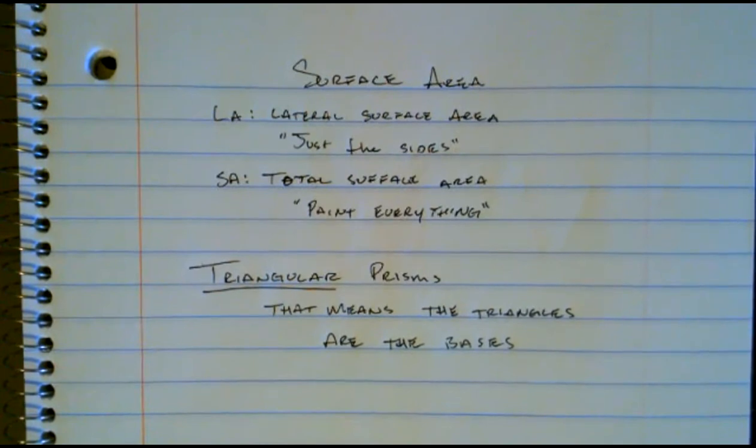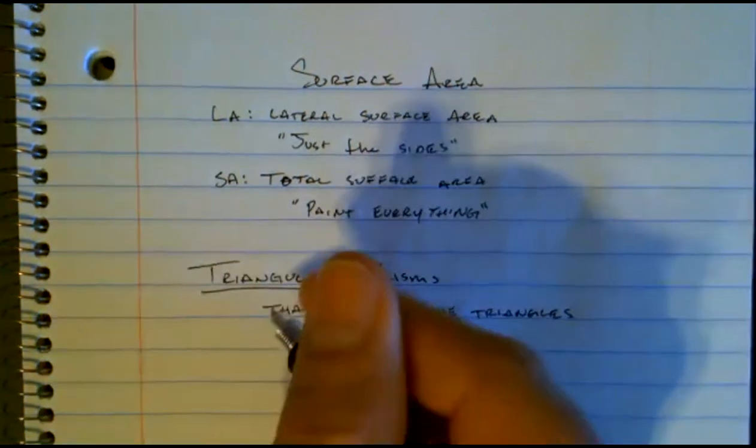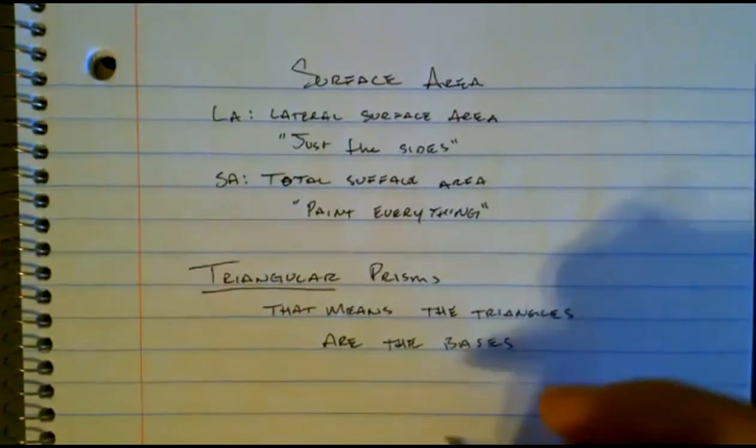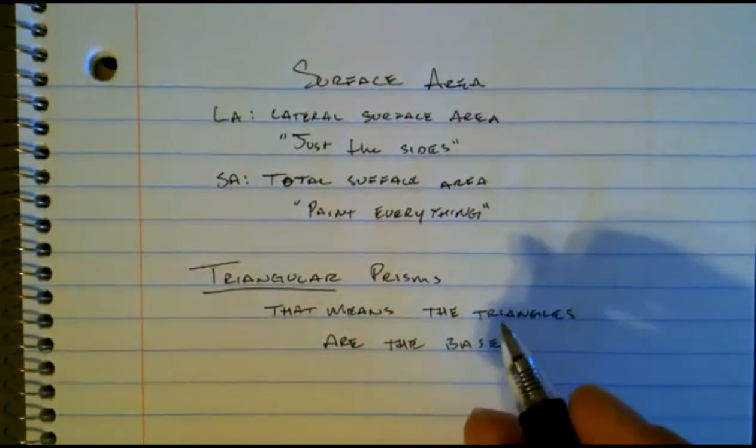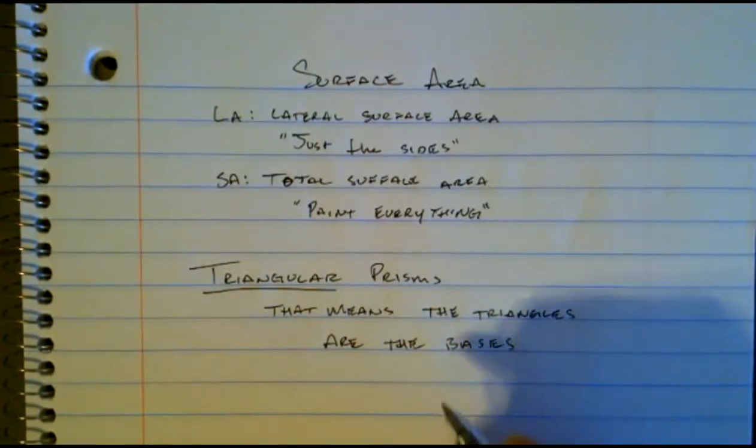Okay. So very, very important, right? That means the triangles are the bases. So we have to pay attention to how those are drawn. All right. So we'll just go through a couple quick examples so that we can talk about each one.